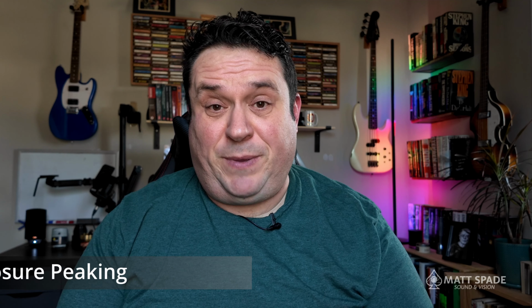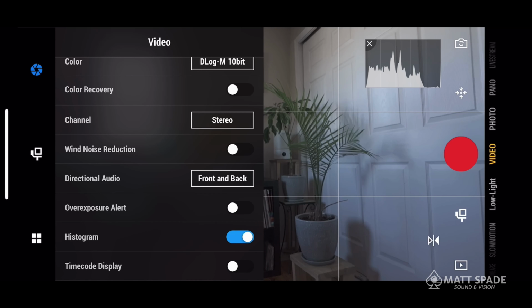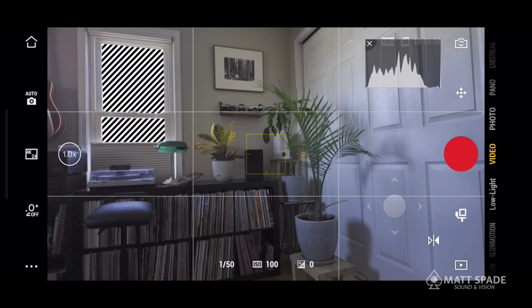Number four is exposure peaking. This is something that's not on the unit itself. Being able to see any highlights that are blown out, especially if you're using the auto exposure function on this, or if you're in a room with a window, it will help you to realize what part of your image is overexposed.